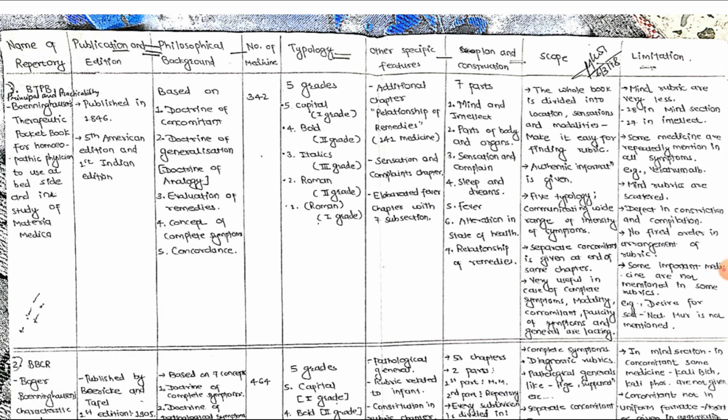So let us begin with our first repertory, which is the BTPB or the Therapeutic Pocketbook. Principle and practicability of Bonninghausen's Therapeutic Pocketbook for homeopathic physician to use at the bedside and in the study of materia medica. Publication and edition: it was first published in the year 1846, the fifth American edition and first Indian edition.